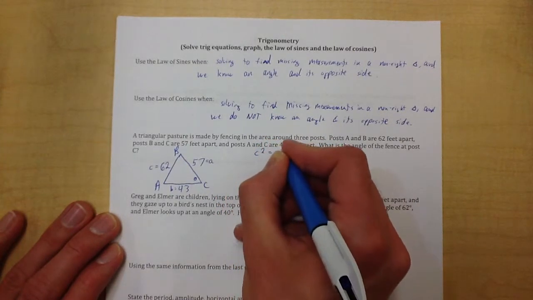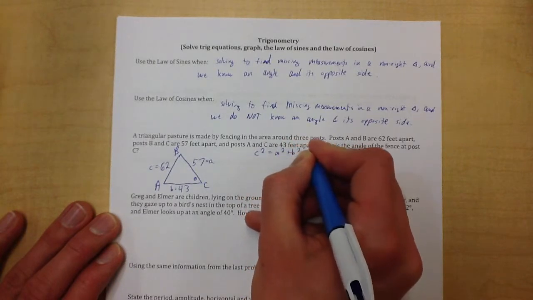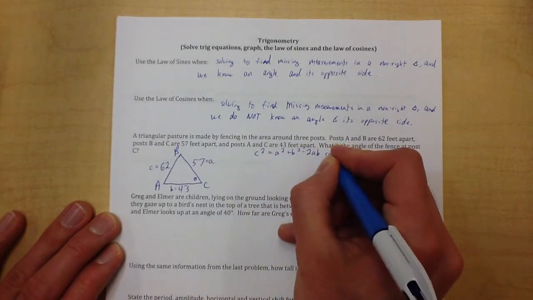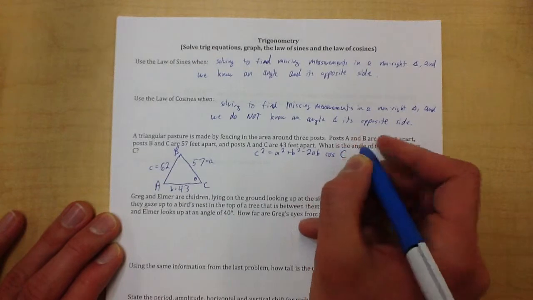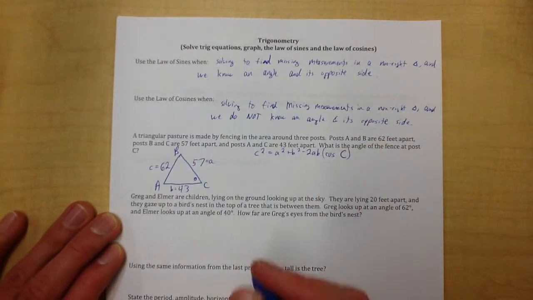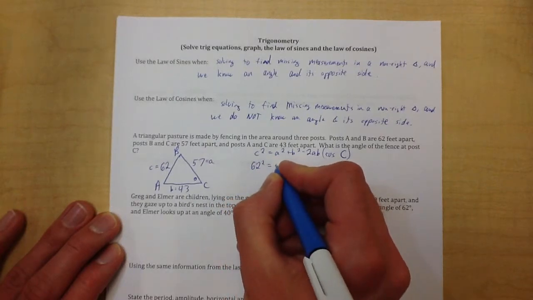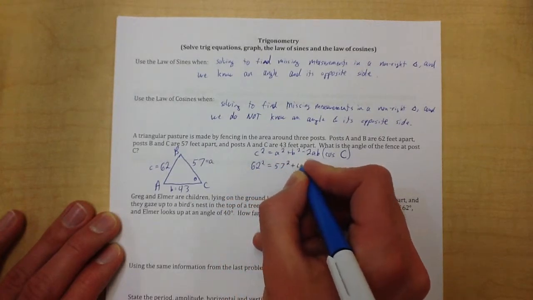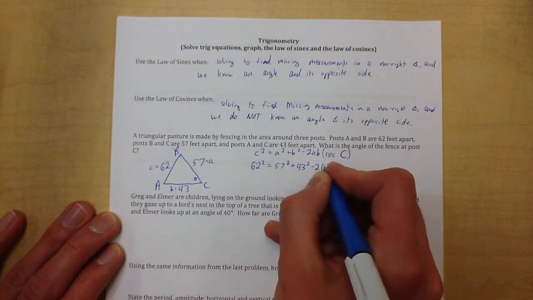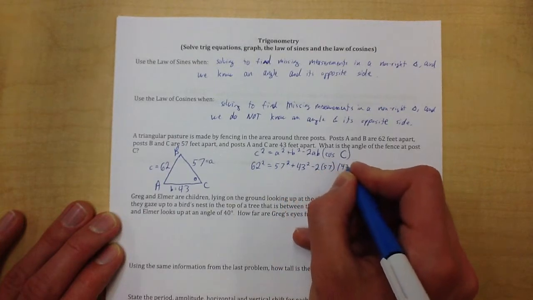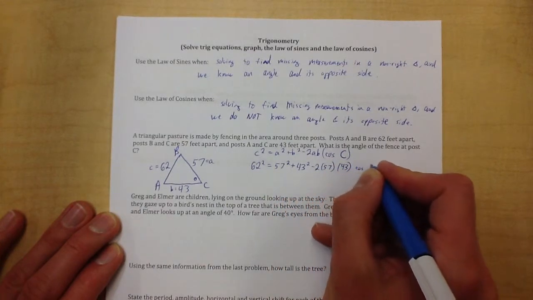C squared equals A squared plus B squared minus 2AB cosine big C. All right, let's fill some numbers in. We know little c is 62. This is the easy part. We're just going to fill in the numbers. 57 squared, 43 squared minus 2 times 57 times 43 times cosine of big C.